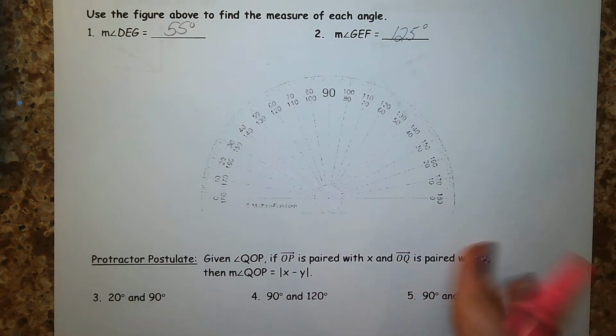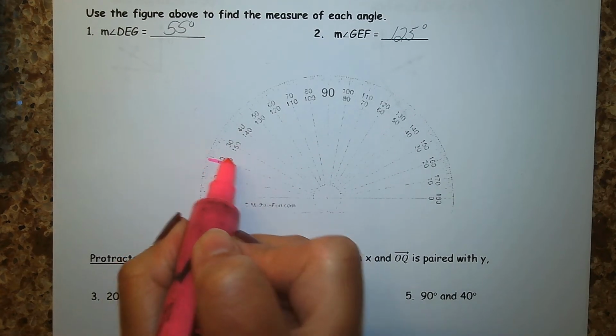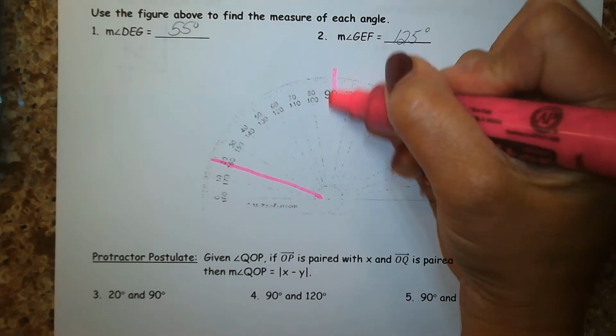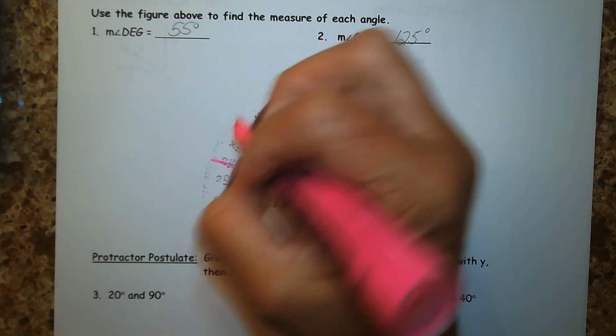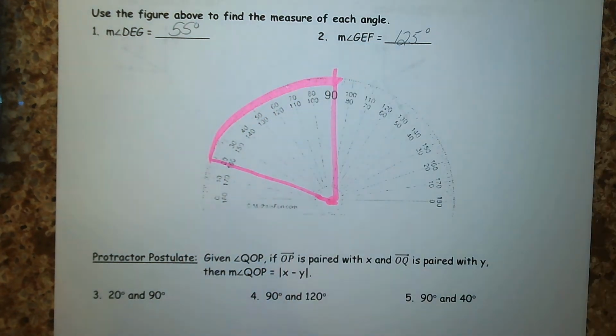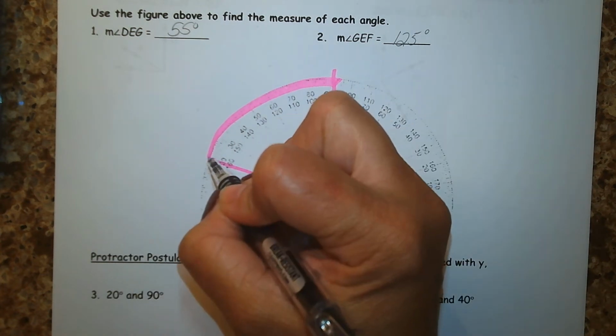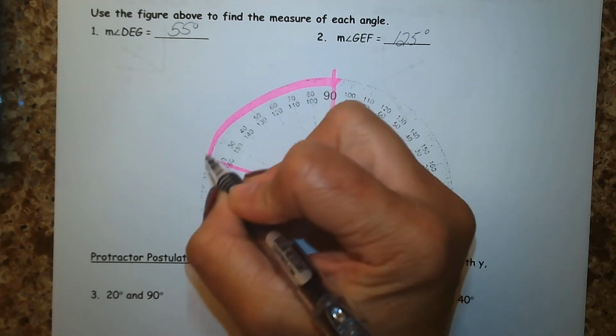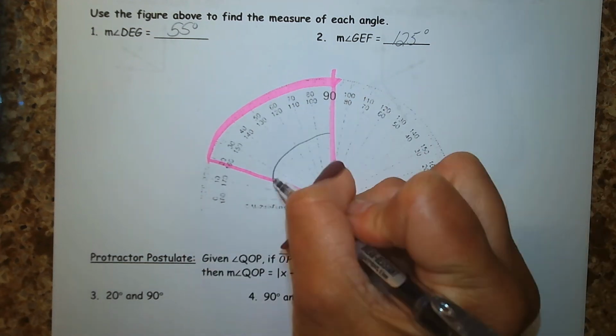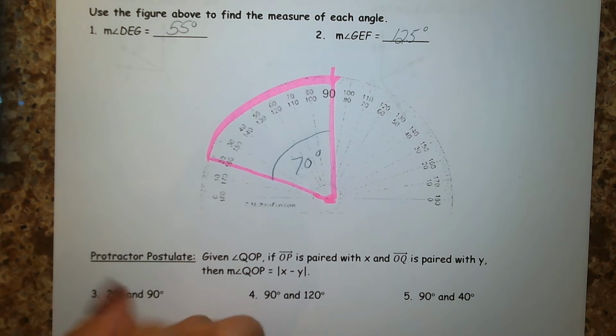Now, there are no letters on here, but if I am at 20 degrees here and I am at 90 degrees, the question becomes, how much is that angle? Well, that angle is not 90 degrees. It's between the 20 and the 90. We're not starting at 0, we're starting at 20. So if I take that 90 and I subtract 20, I will find out that this whole angle here is a 70-degree angle.